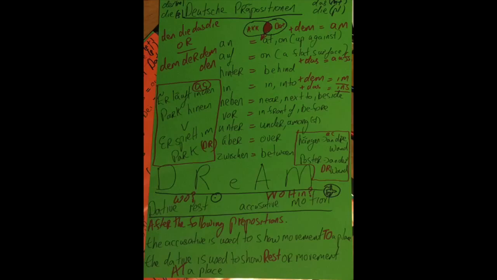Okay, so we note that if you have an plus dem, like for example am Montag, the an plus dem changes to am. You can have auf plus das goes to aufs. In plus dem goes to im. So you have im Uni, which would be like in dem Uni, im Juli. And that is because when you're talking about days of the week or months, they take the masculine gender. So der Montag, der Dienstag, der Mittwoch, der Juni, der Juli. In plus der, which is dative rest, goes to im. And then likewise in plus das, ins.